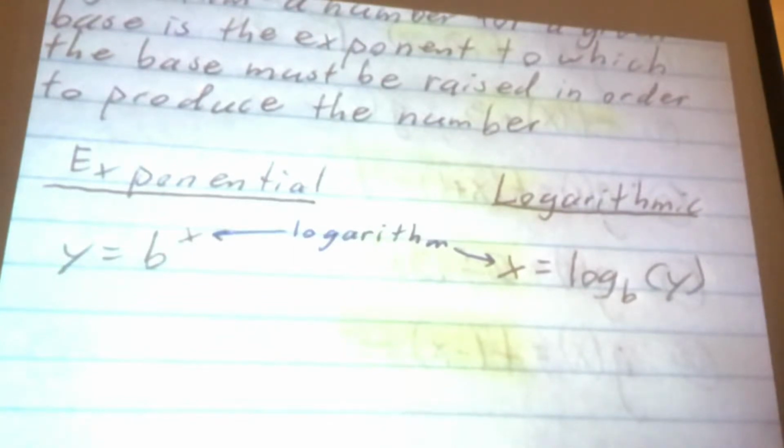So the next few examples we're going to practice bouncing from either exponential to log or log to exponential. So you'll kind of see how they swap back and forth.